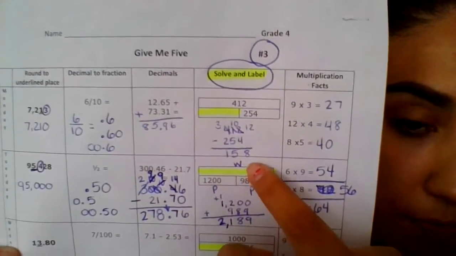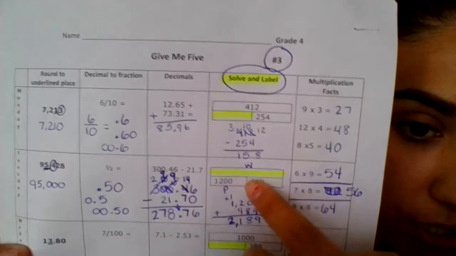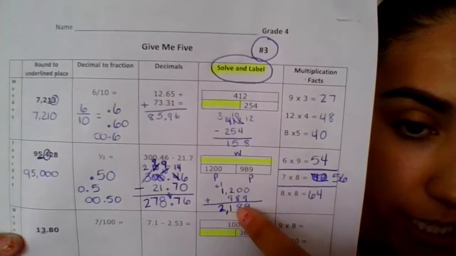For the solve and label on the Google Forms, okay, you're putting in, we solved for the whole, so you had to add this number and this number, and your answer was 2,189. So when it asks what part is missing or what's the missing part, it's what you got for your answer.